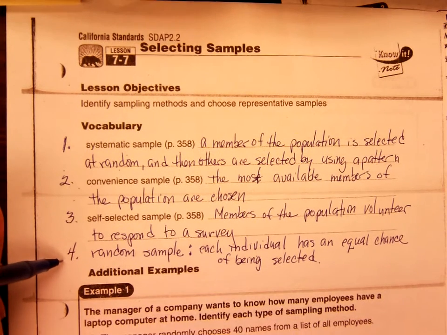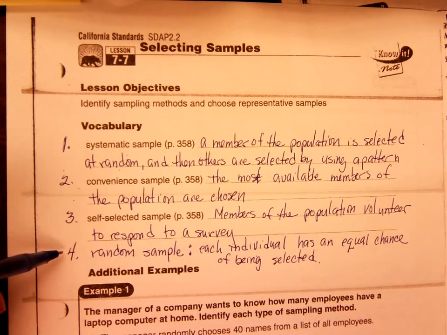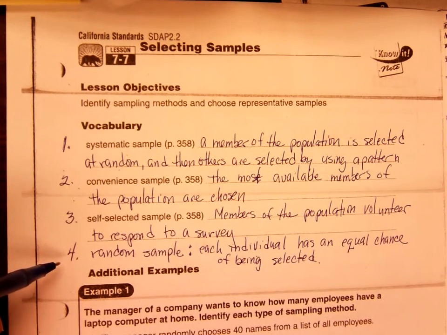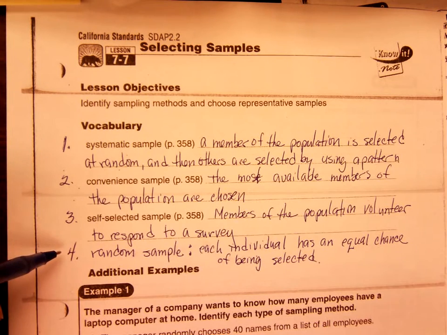And then, of course, the fourth one is a random sample. That was from yesterday's lesson. Random samples, each member has an equal chance of being selected. So if I have a hat and I put everybody's name in it, I randomly choose. It doesn't matter. Everybody has the same opportunity of being chosen.